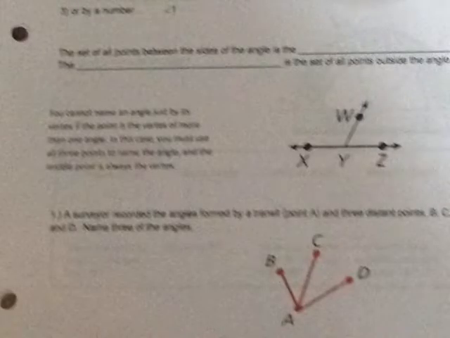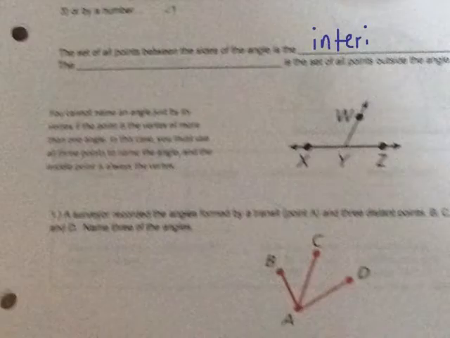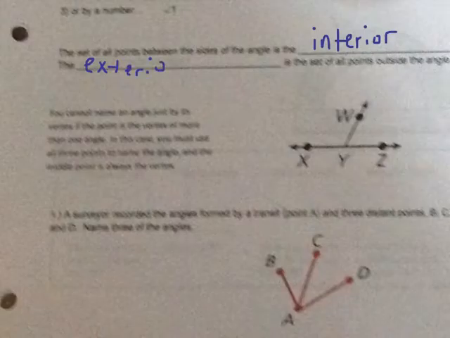Okay, so going on down, the set of all points between the sides of the angle is the interior. They're just talking about the inside of the angle, and you can see it labeled on that picture above on your paper. The exterior is the points outside the angle. They've colored the exterior a gray, and the interior is a lighter color.